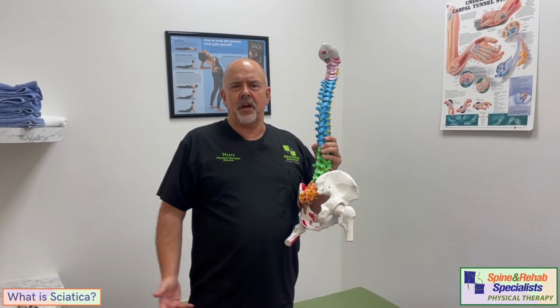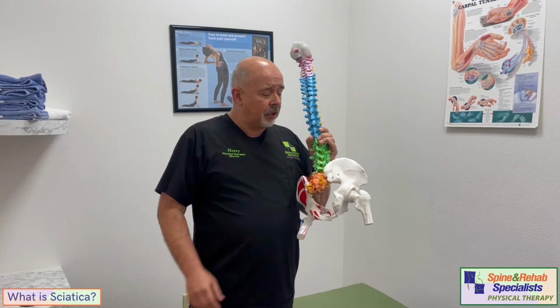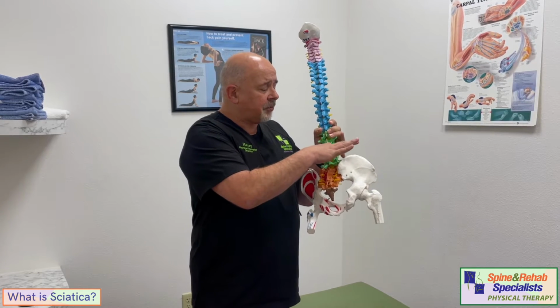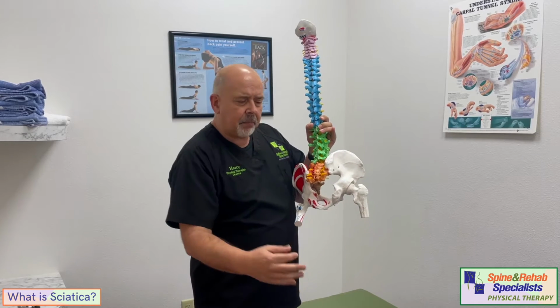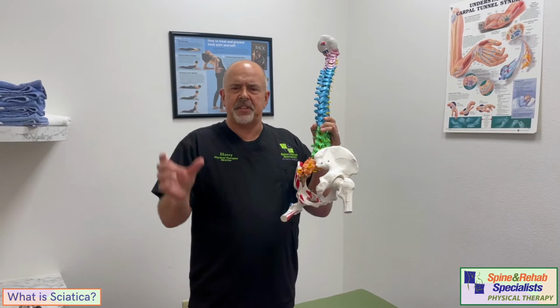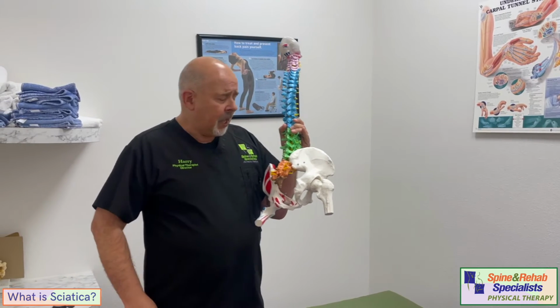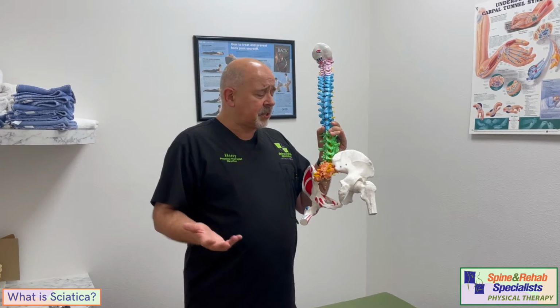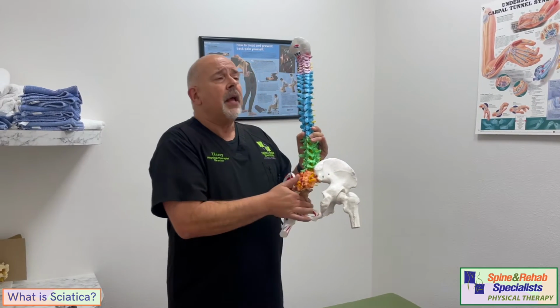So sciatica means pain in the distribution of the sciatic nerve. Now the sciatic nerve is actually a bundle that comes out of the lower parts of the lower back, forms a bundle together that runs down the back of your leg, and then somewhere around your knee it splits up in two. So you essentially have two sciatic nerves, one in your left leg, one in your right leg, and in the lower leg, you really would have four of them. So that's where your sciatic nerve is. They run out of here, run all the way down.